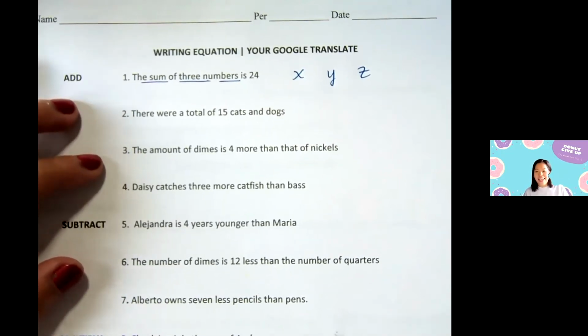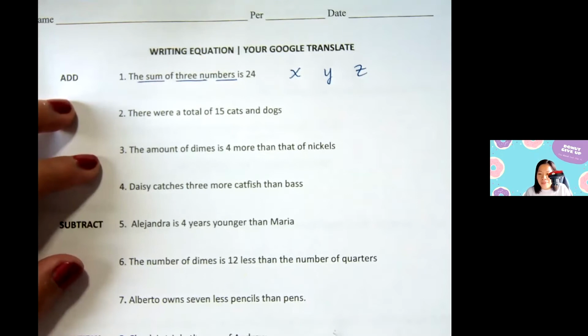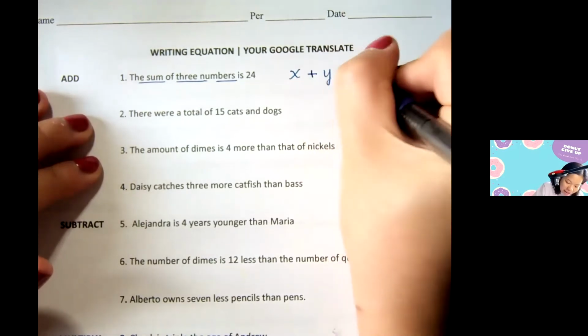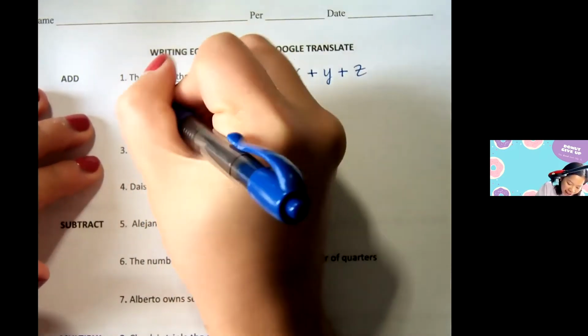Next, we have Mr. Ham. When we're talking about the sum, Mr. Ham, are we adding or subtracting, or what do we do with the numbers? Adding. Excellent job. So I'm going to go ahead and add. When you see the sum, you add, okay?